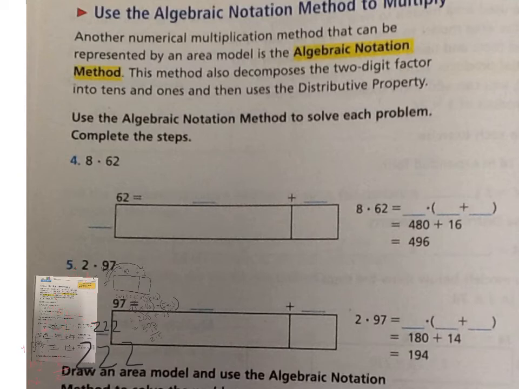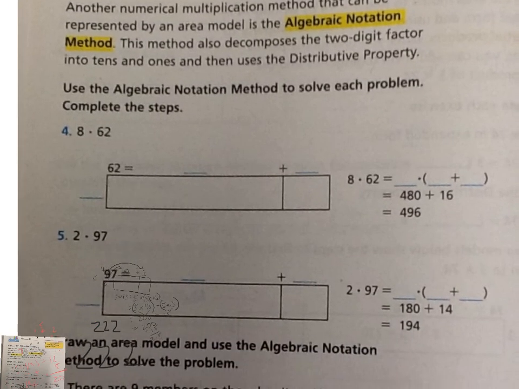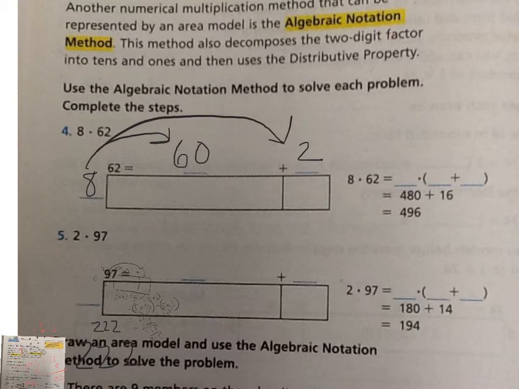So the first step is let's fill in the board here. Okay, we have 62 equals what? Well, you should know 62 equals 60 plus 2, and it's being multiplied by 8. If you want to draw the arrows, 8 times 60 and 8 times 2, it makes everything a whole lot easier. So we're looking at 8 times 60 plus 2.